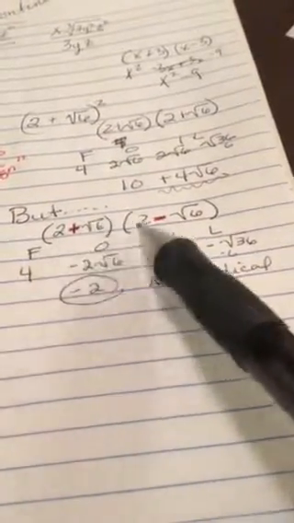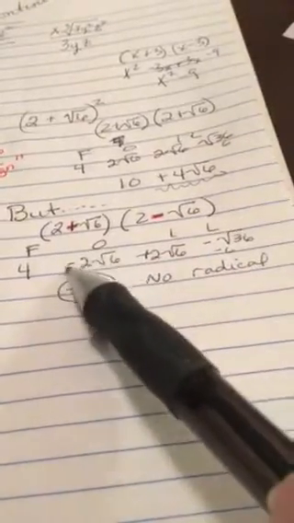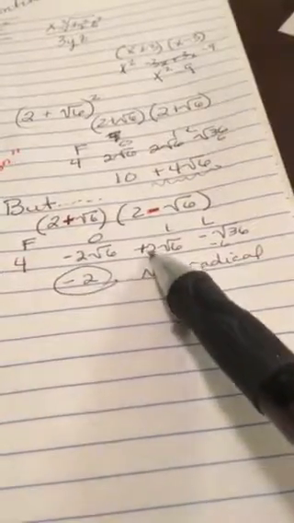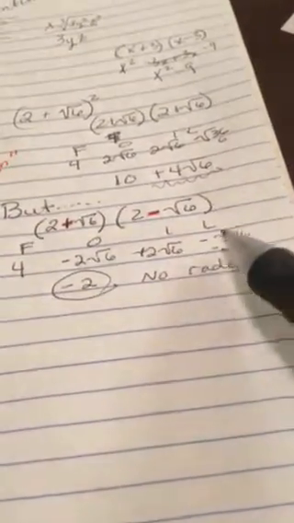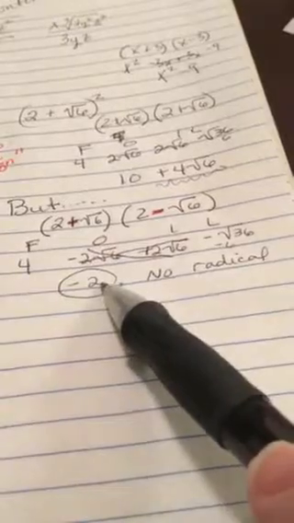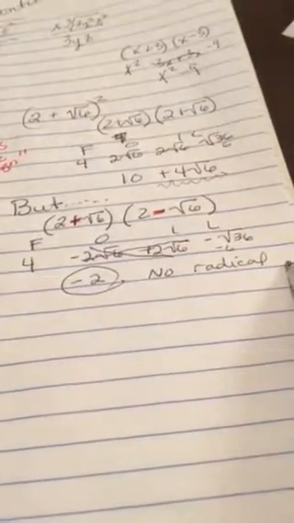The first in each set, and then the outer edges give me a minus 2 times the square root of 6. Innermost gives me a positive 2 times the square root of 6. And then we have this part. Notice that when we put these two together, they're opposites. Negative 2, positive 2, so they're gone. Then we just have to deal with this 4 and this negative 6 and put those together. No radical in the answer.